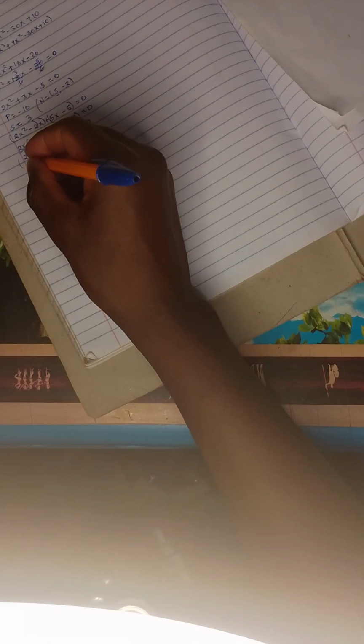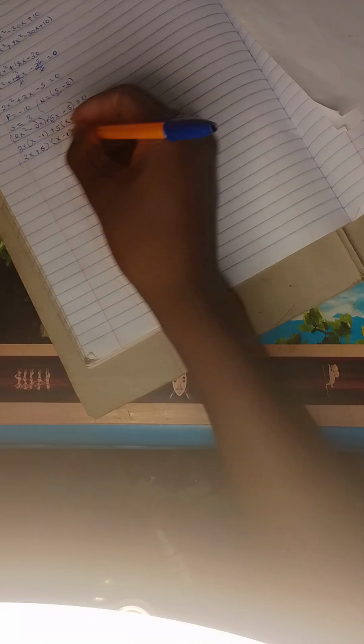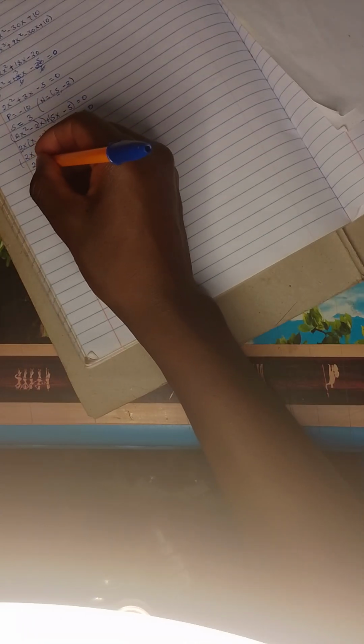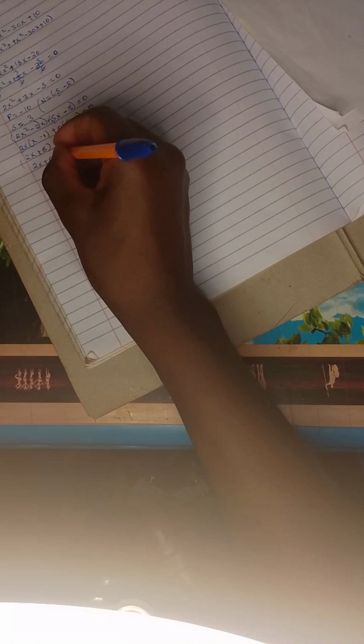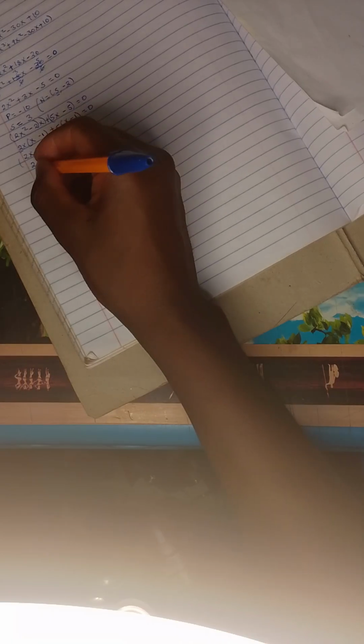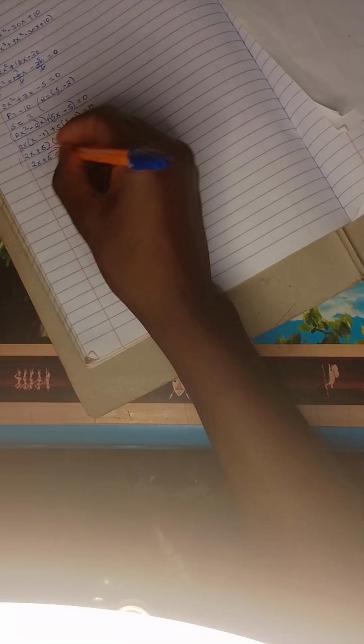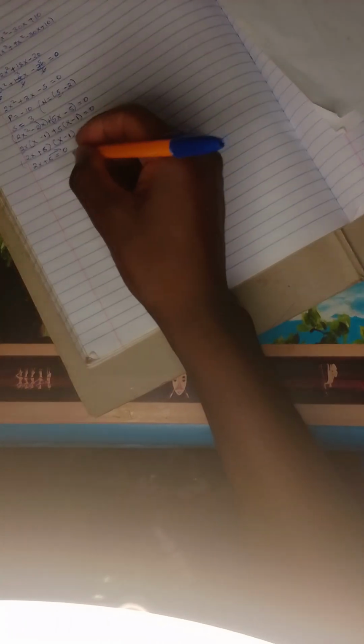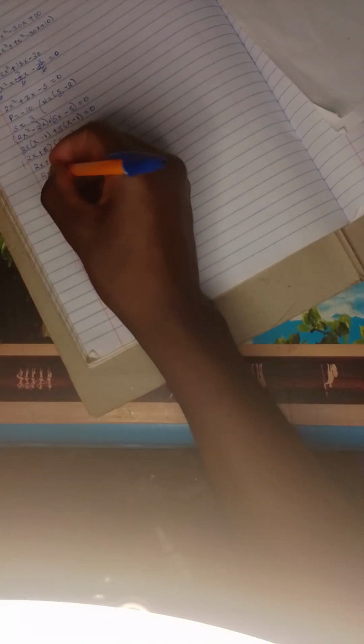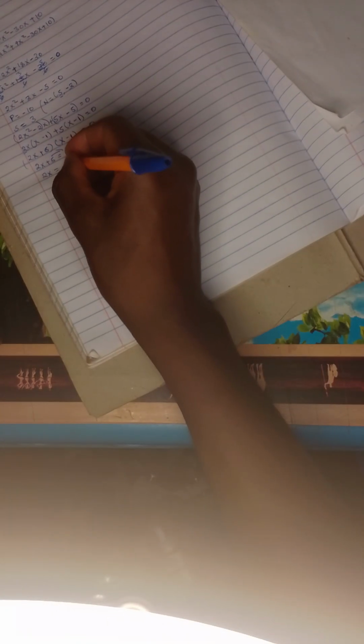So you have to equate each group to 0. So we have 2x plus 5, let me equate to 0. I bring this positive 5 to the other side, such that I have 2x equals negative 5.